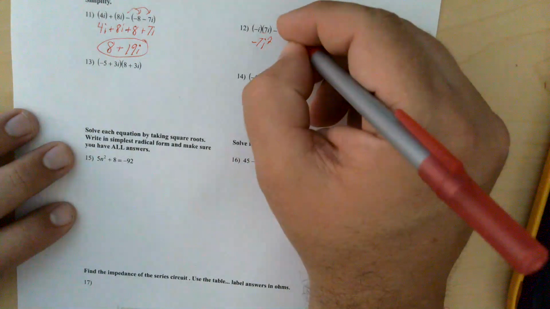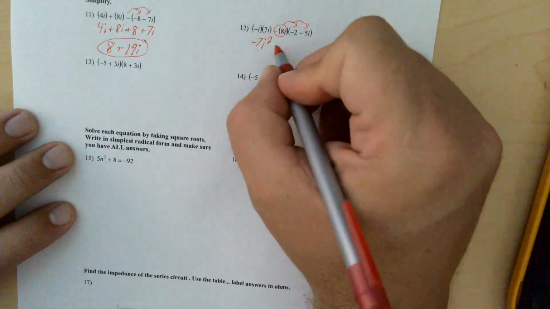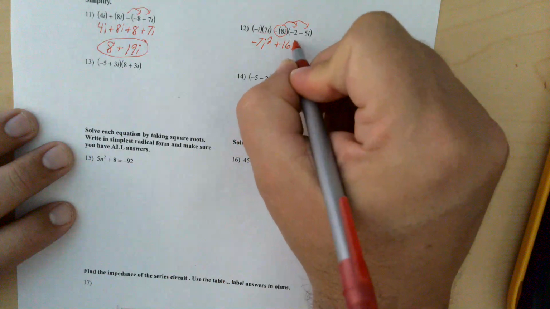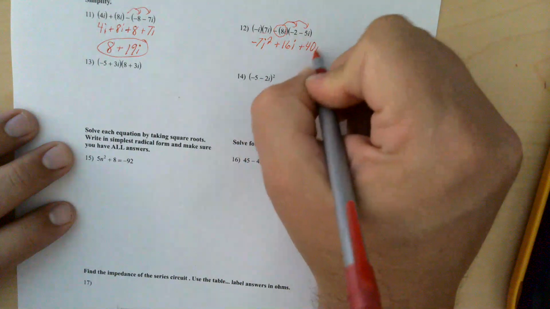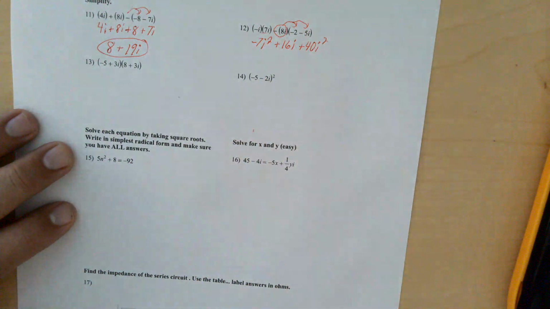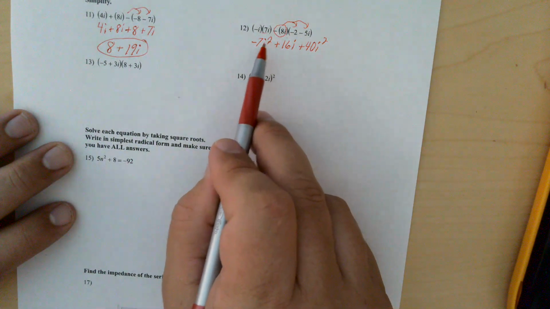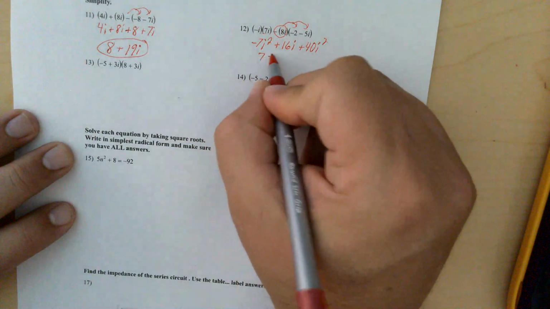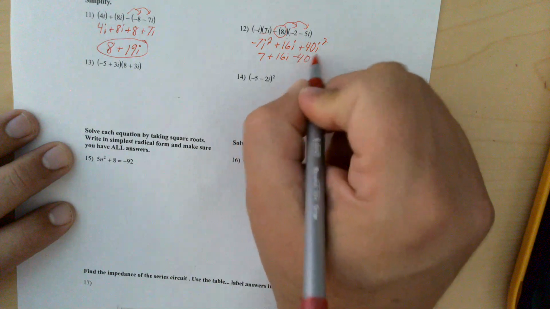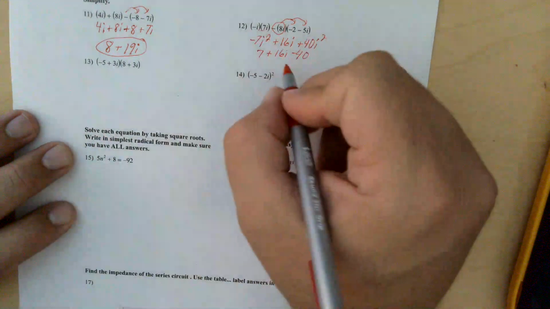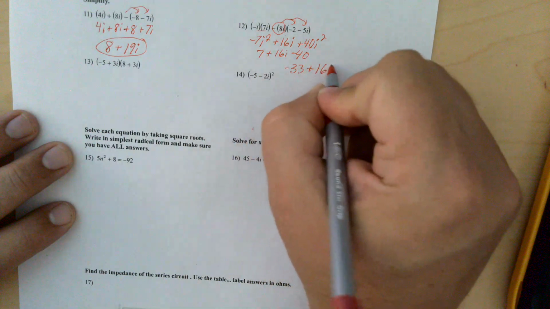When I distribute, I want you to connect that negative, and realize that if you're doing this by hand, you're going to have a positive 16i, and then negative 8 times negative 5 is a positive 40i times i is i squared. So this really means positive 7 because i squared is a negative 1. I get a positive 7 plus 16i, and then this becomes a negative 40 because i squared is negative 1. When you combine your regular numbers, you get negative 33, and then your imaginary.